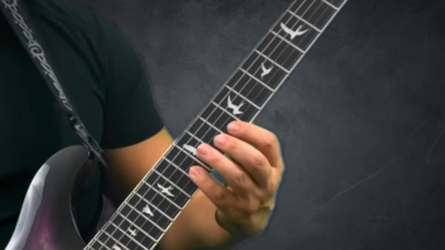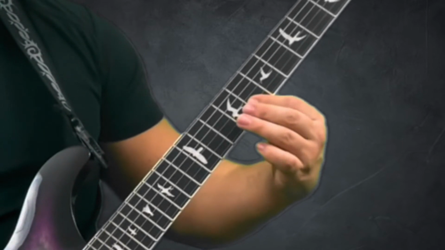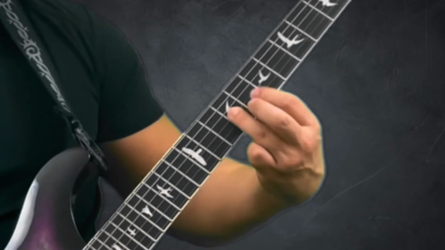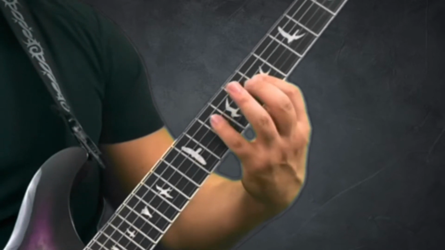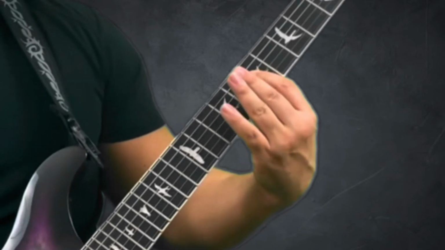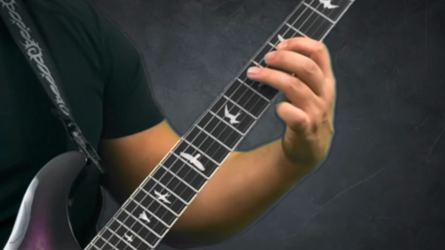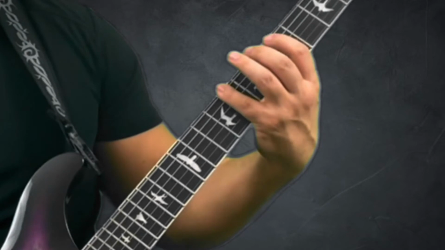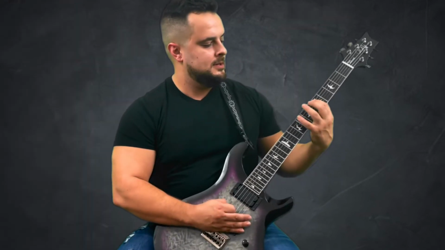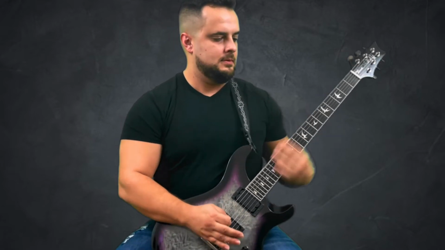Come back down, slide back down, use your ring finger to stick that 9 right here, and come back down chromatic. Pinky, index, slide back down, come down to chromatic, 7, 6, 5, then end it off with 8 and 5.